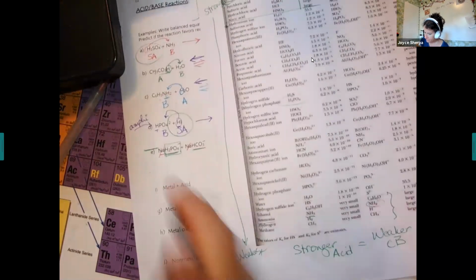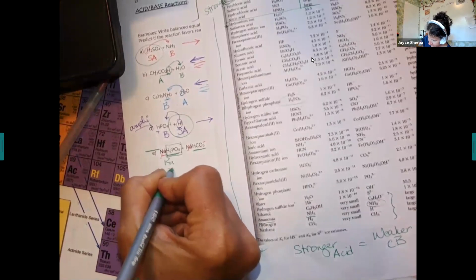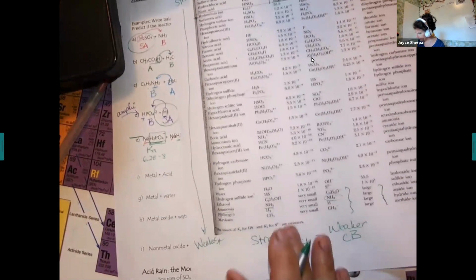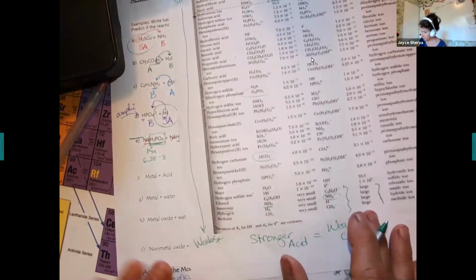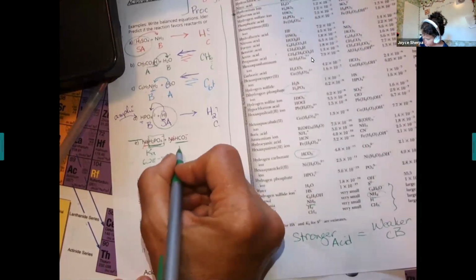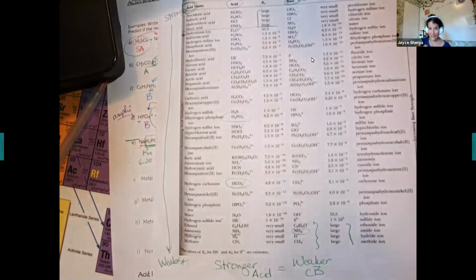So the Ka, I'm just going to write the Ka underneath on this page, is 6.2 e to negative 8. And the bicarbonate is down here. It's lower down, so it's weaker. The Ka is 4.8 e to negative 11. So your teacher has looked at this chart enough, I know what I'm looking for. And so anyway, that's the idea of the chart.